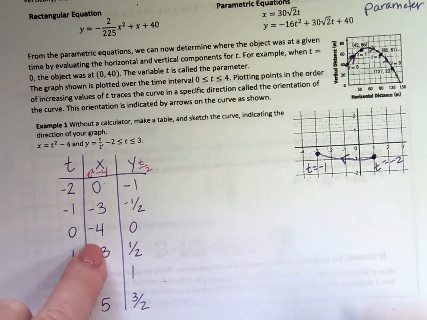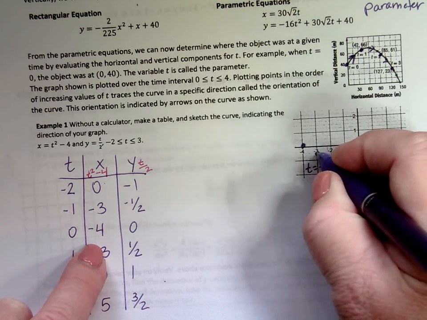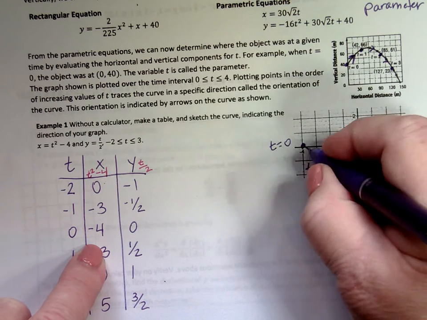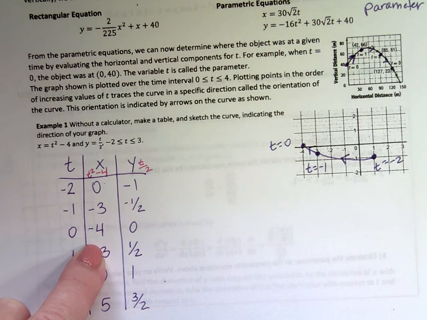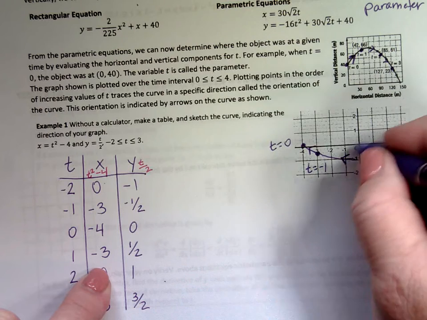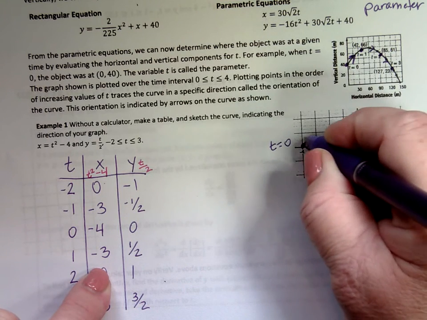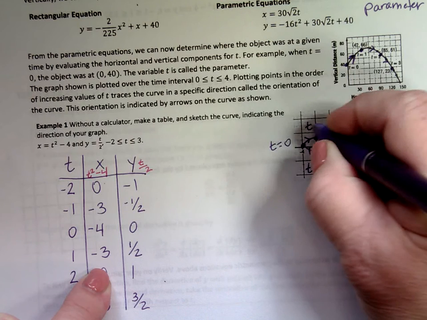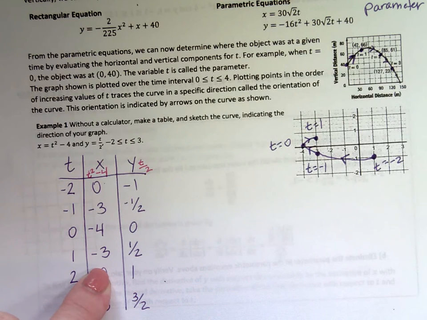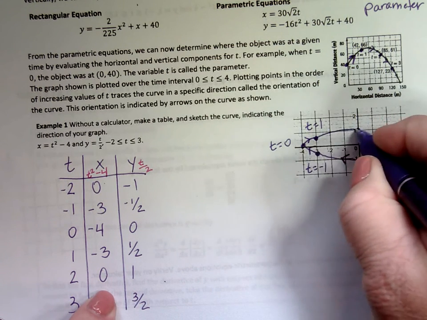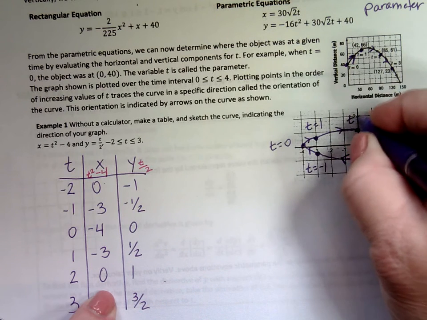Next coordinate is (-4, 0). That's here, and that's when t equals 0. Again, I'm going in this direction. If I go to (-3, 1/2), that is here. That's when t is 1. By the way, you don't have to put all these t values on there when you really are graphing. I'm just doing it this time to show you the movement of this thing. And then the next point is (0, 1). That's here, with arrows. That's when t is 2.